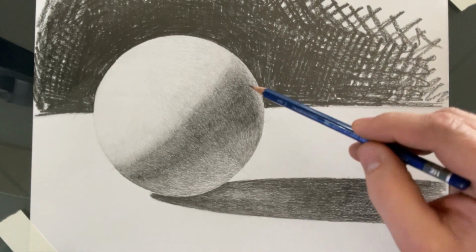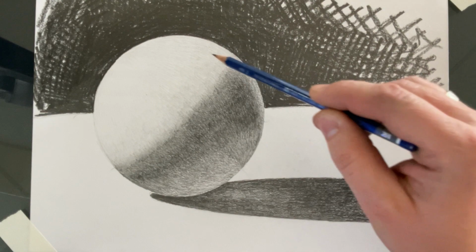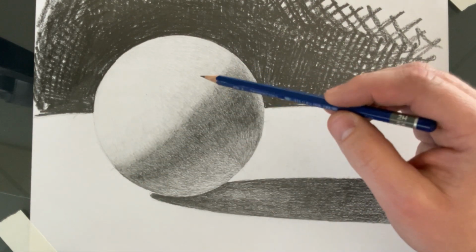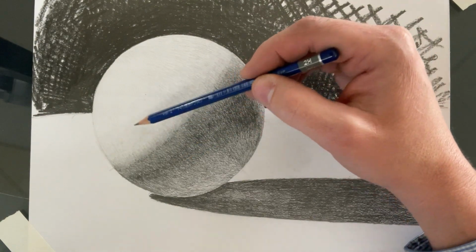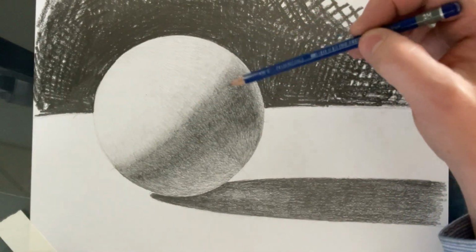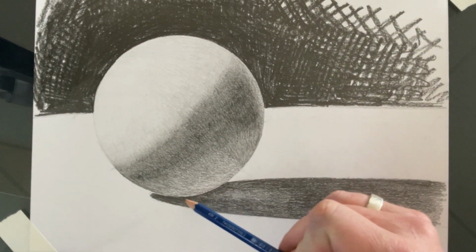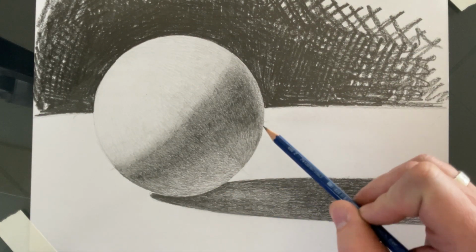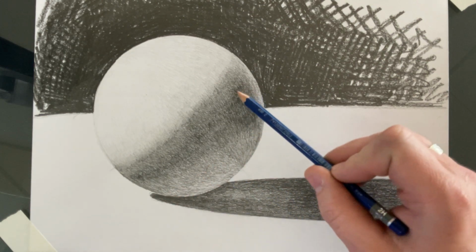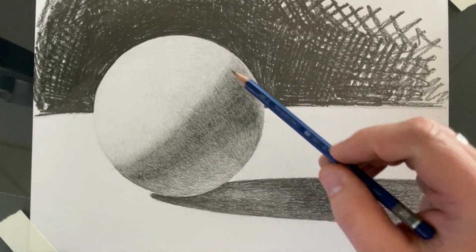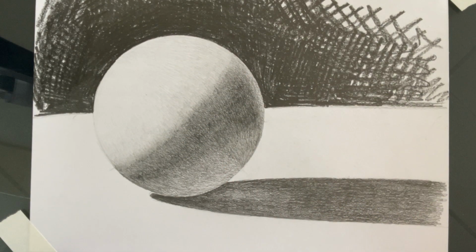What I am looking for is no evidence of individual bands being shaded through here. You can develop your shadow or your halftone, just a little bit more, but just even blending throughout, making sure that you get a nice sharp edge down here and that you have an established reflected light, established shadow core, halftone, highlight, and of course the cast shadow.